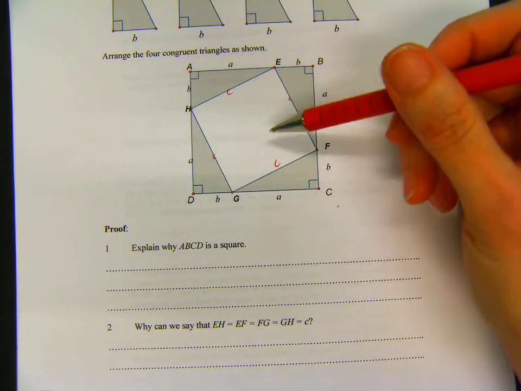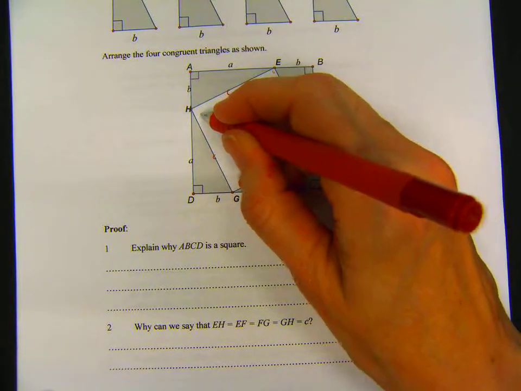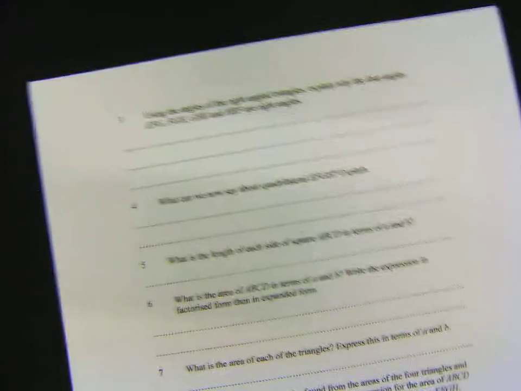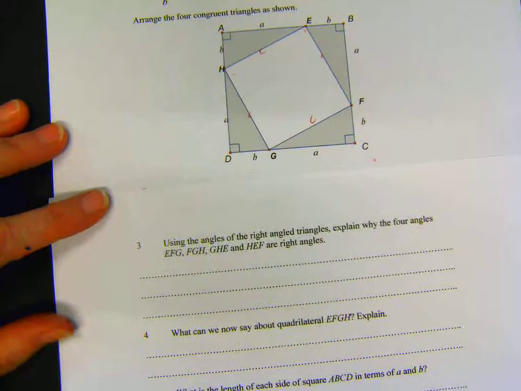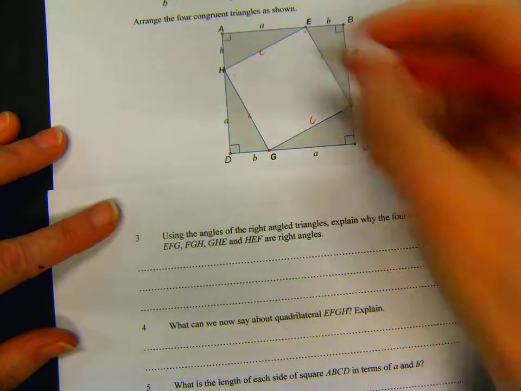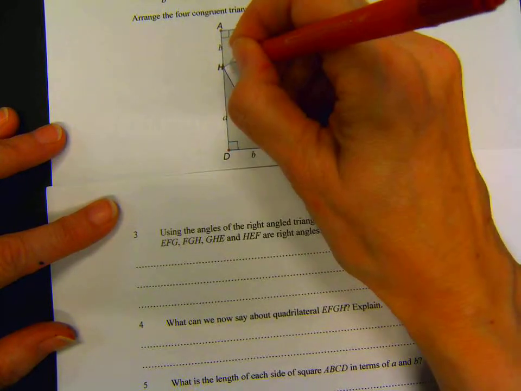Does that mean for sure that this is a square? Well, not really. We need to know that the angles are equal also. We need to know that those are right angles, or that the angles are all equal as well. And so let's check that out. I think we might still want to be able to see that diagram. Using the angles of the right angled triangles, explain why the 4 angles, these 4 angles right here, are right angles. Explain why these are right angles.